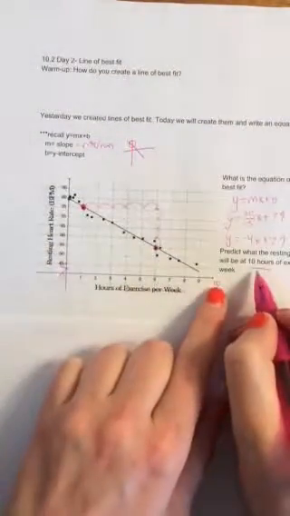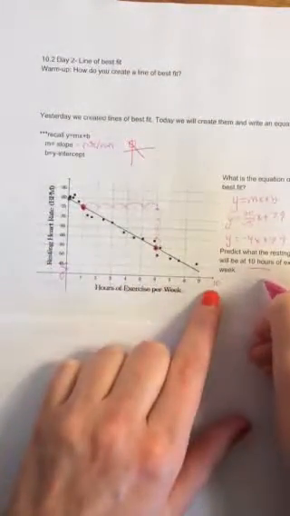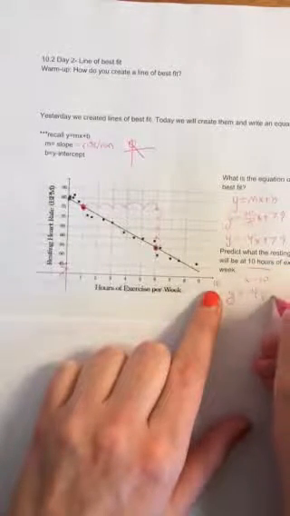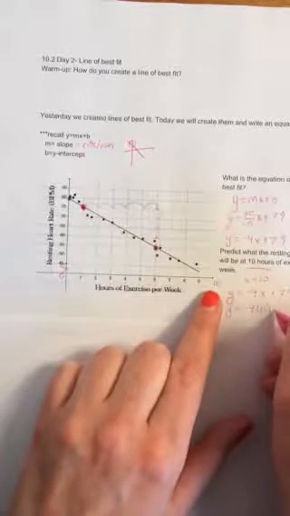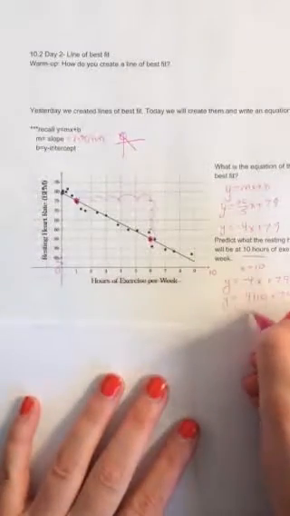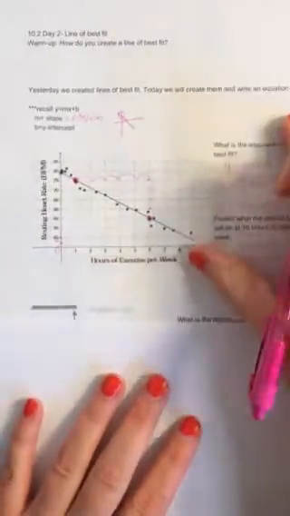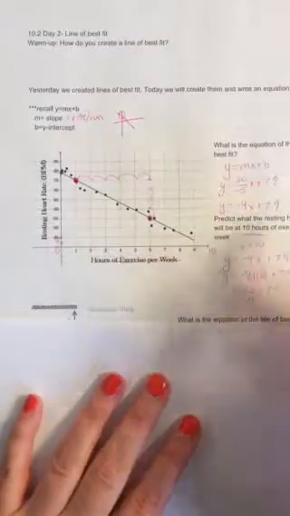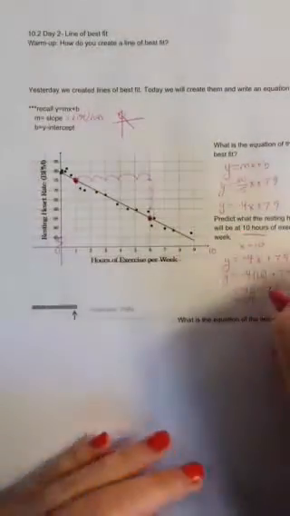So they want 10 hours, right? So x is 10. So I'm going to plug that into my equation. So I have y equals negative 4x plus 79. But now instead of writing x, I'm going to write a 10 in parentheses. So now I have negative 40 plus 79. So when I am at 10 hours of exercise per week, my resting heart rate will be at 39 beats per minute. Okay.